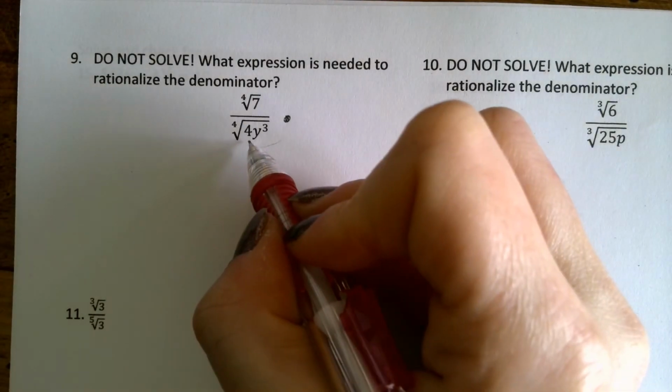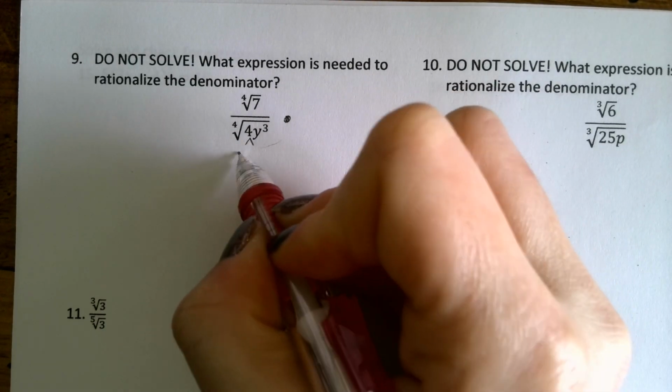I'm going to start with breaking down anything I can. So it looks like 4 could break up into 2 and 2.